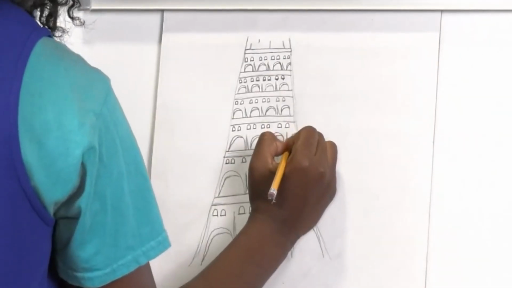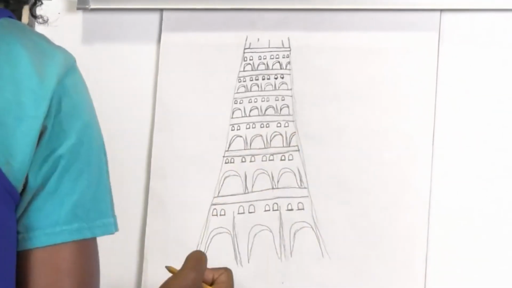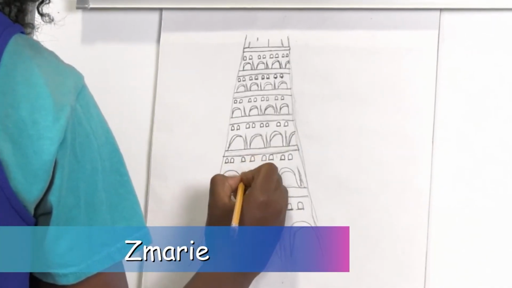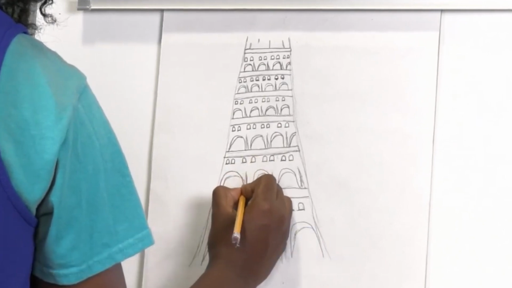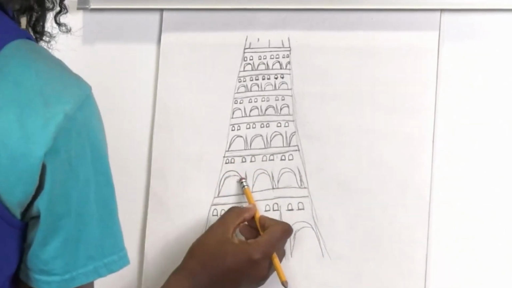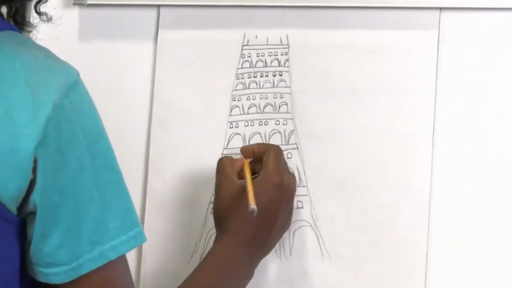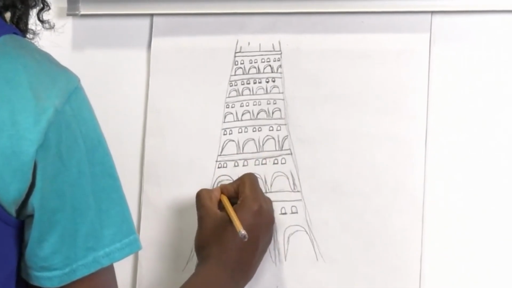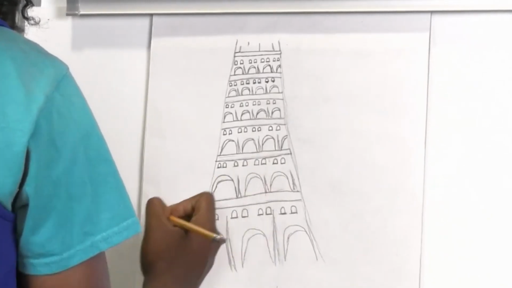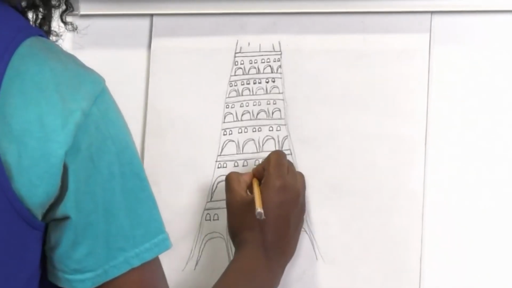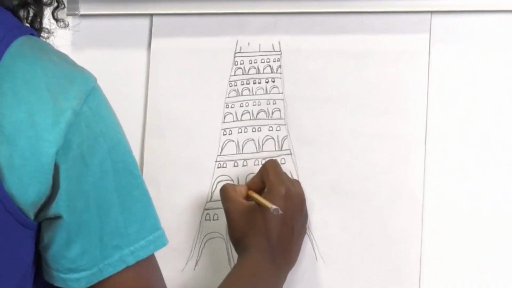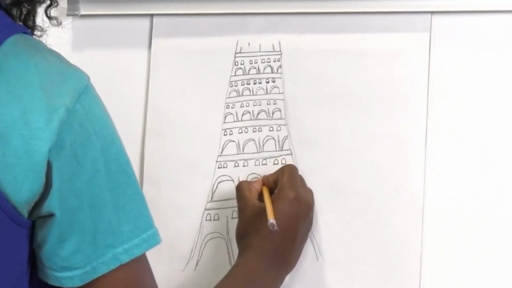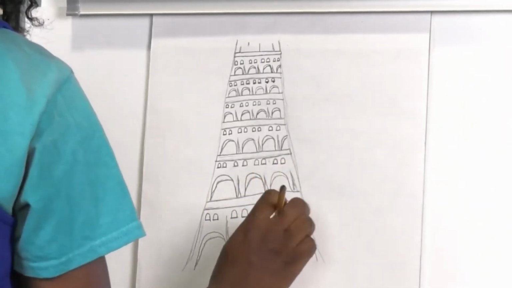Your corner window here. Darken those two lines. And now your next row. Fix that little line there. Got it? Fix that line there.